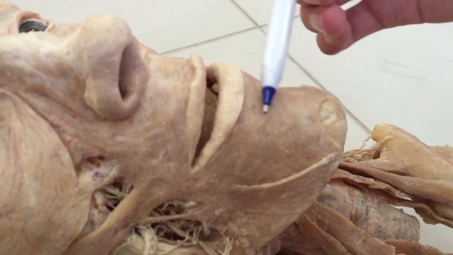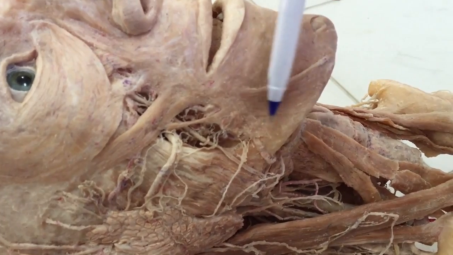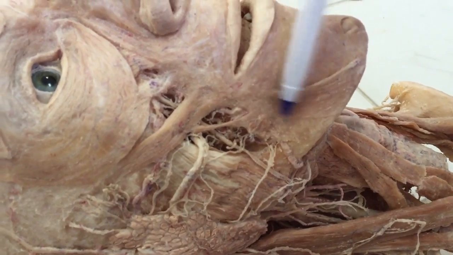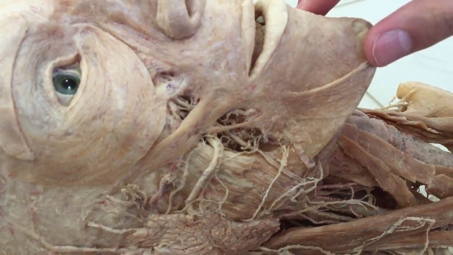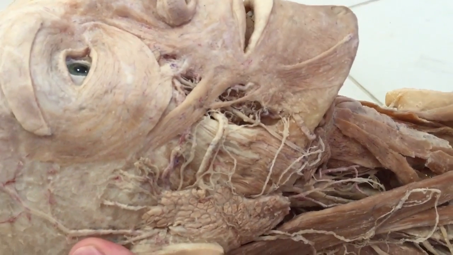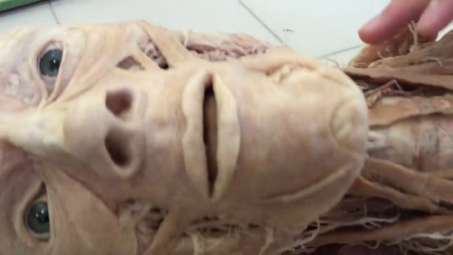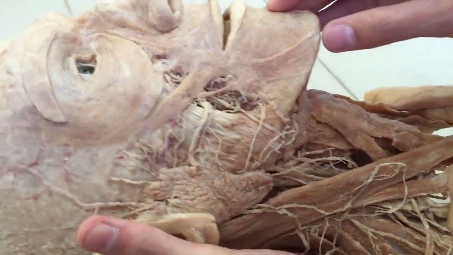This is depressor labii inferioris, depressor anguli oris, again angle of the mouth. Okay. We have buccinator, which is deep kind of here, but it's really not obvious. And we also have platysma, of course, if you can see that. Not really. We can't see platysma either.